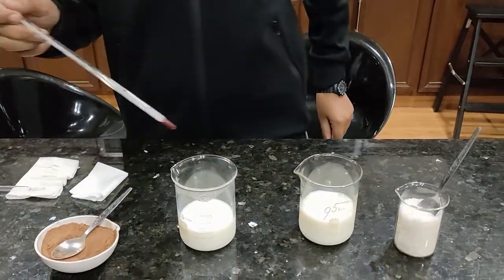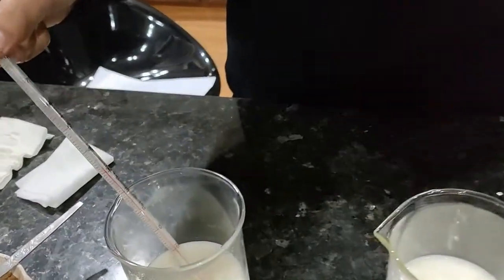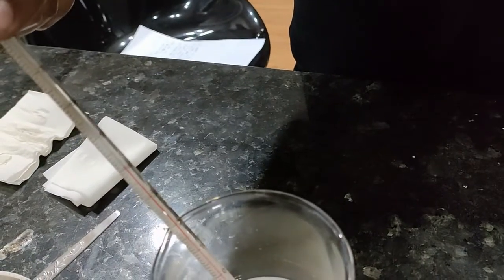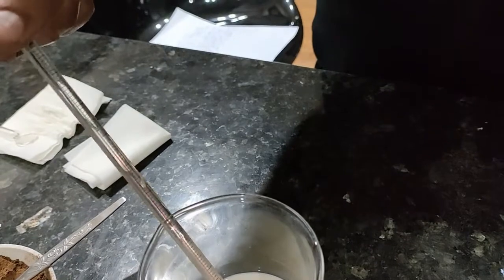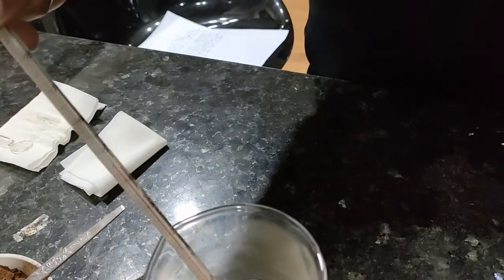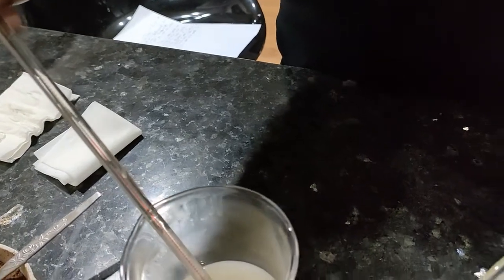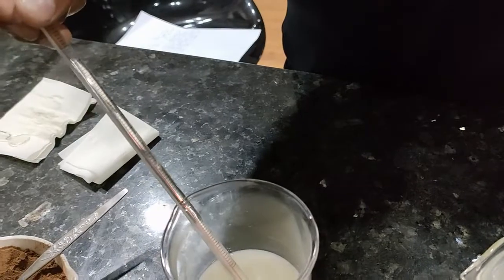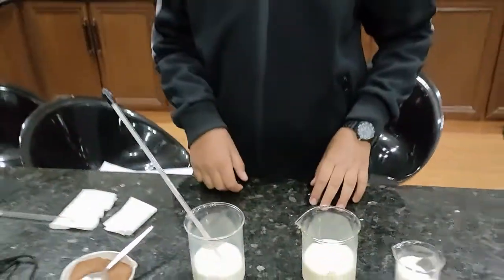Now let's check the temperature of the hot milk. The temperature of the hotter milk is nearly at 50 degrees Celsius.